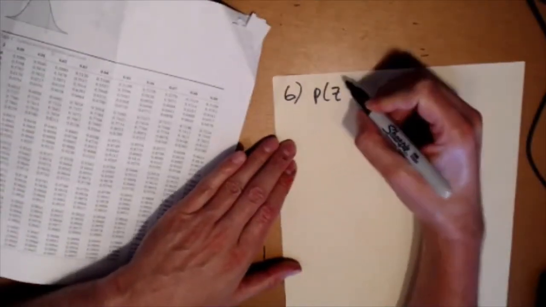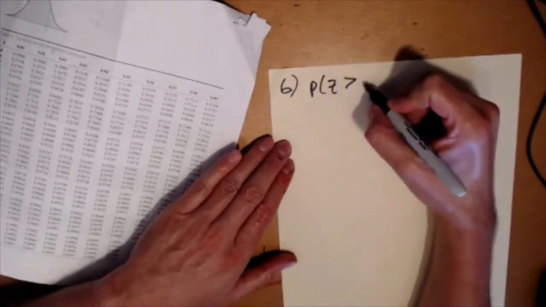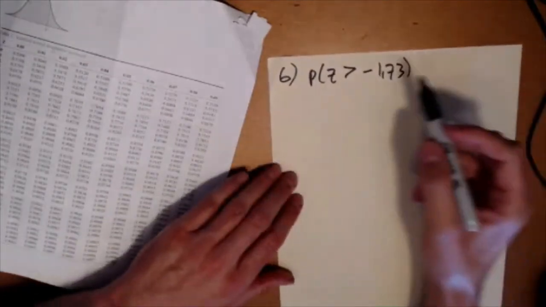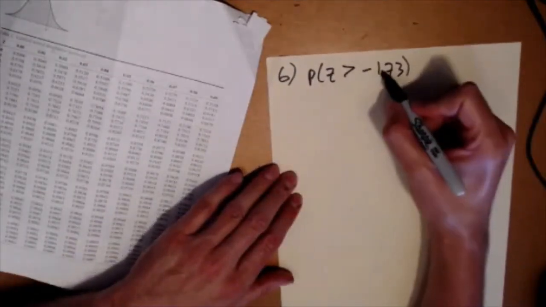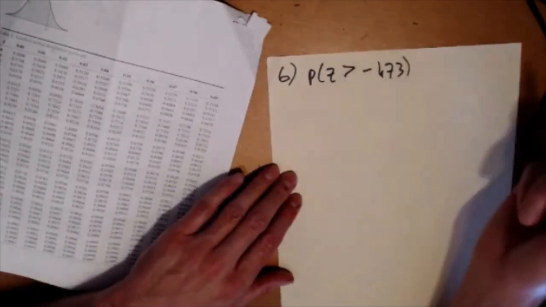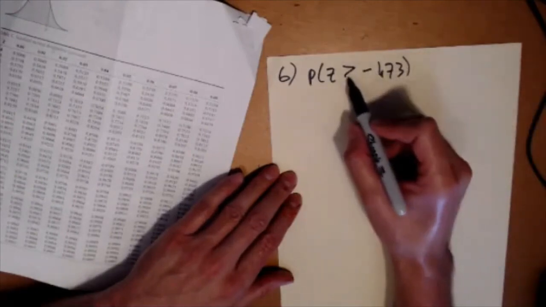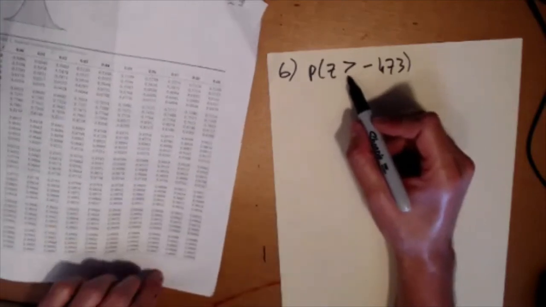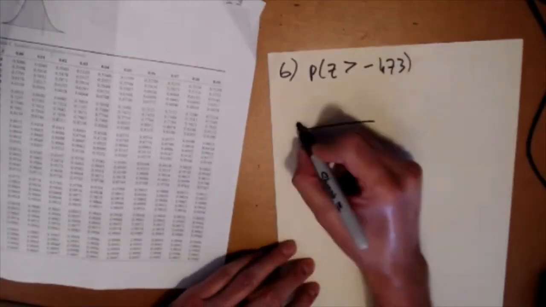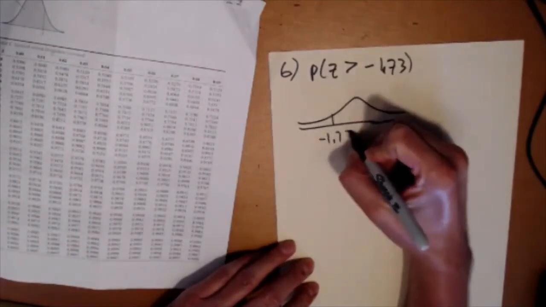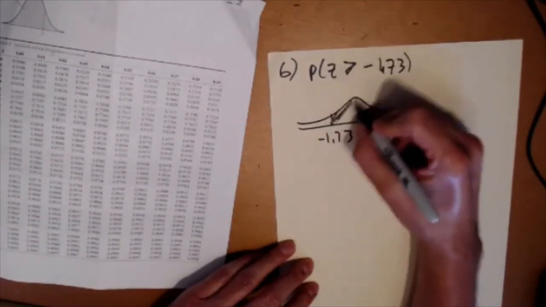Okay, problem number 6. Probability that z is greater than -1.73. Here's how I would do it if I was using a table. Is it left tail or right tail? It's right tail. If right tail, look up the opposite. So draw your picture first: -1.73, shaded to the right.